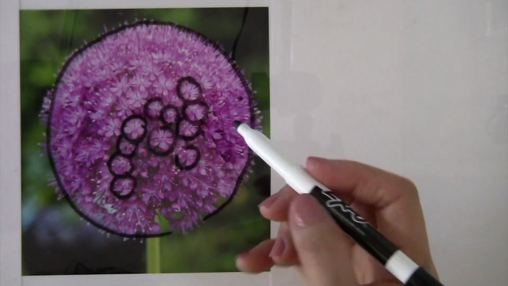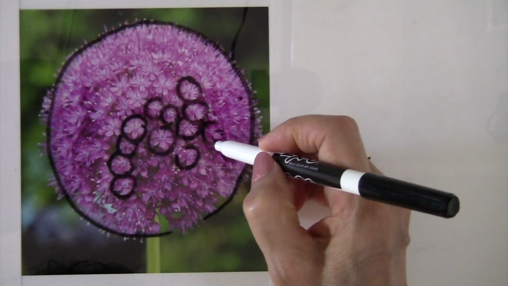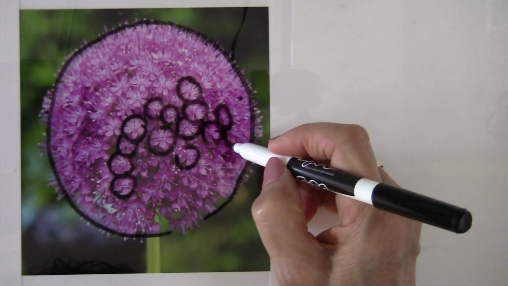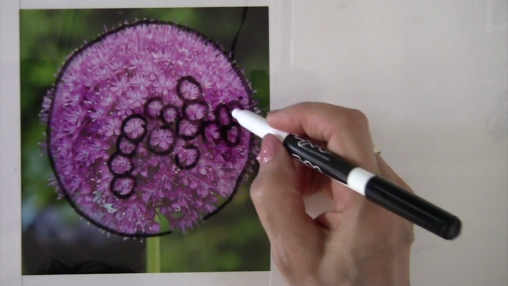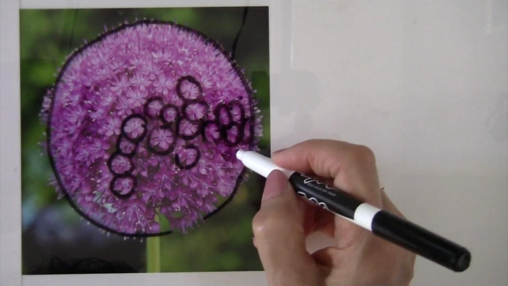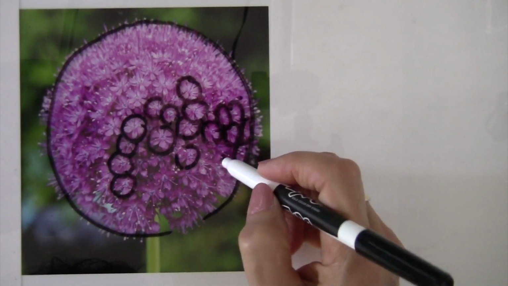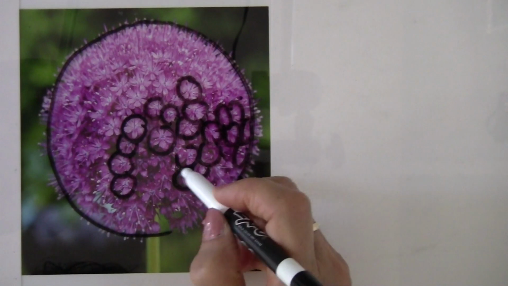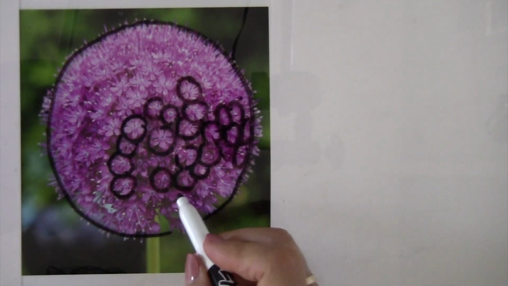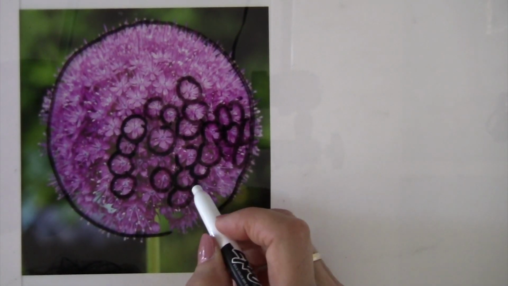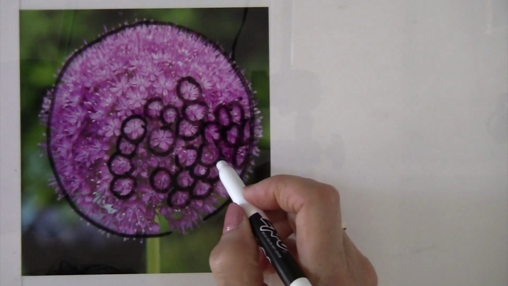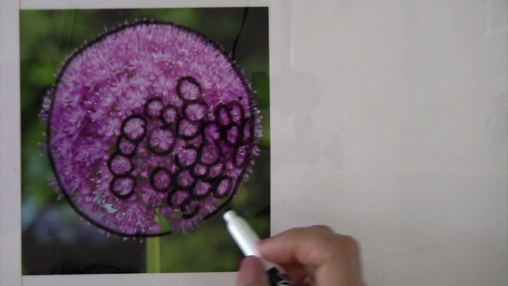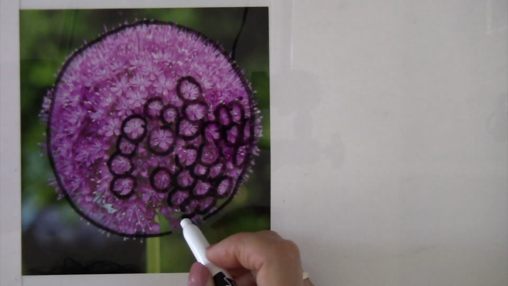Now, as these go around to the side, they aren't spheres anymore, they are more like ellipses. So as you go towards the edge of the flower, all the little florets now become ellipses rather than spheres. And you can see it pretty clearly as I formulate these simple shapes.